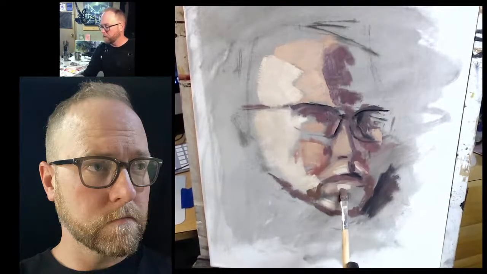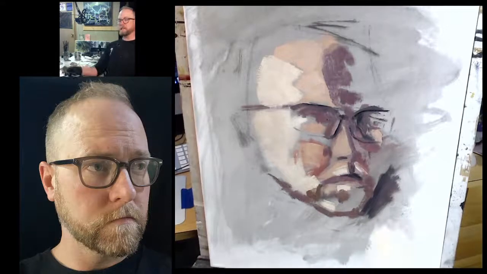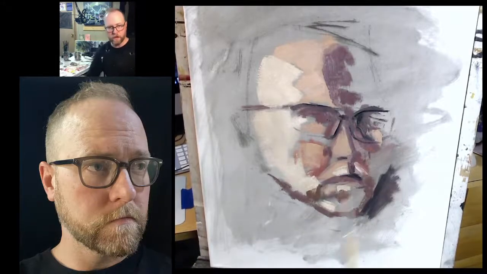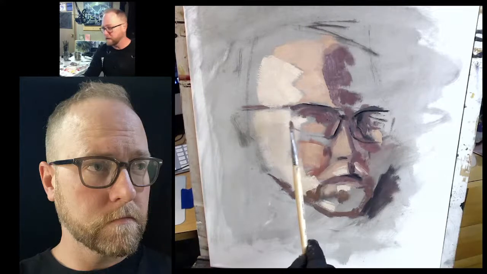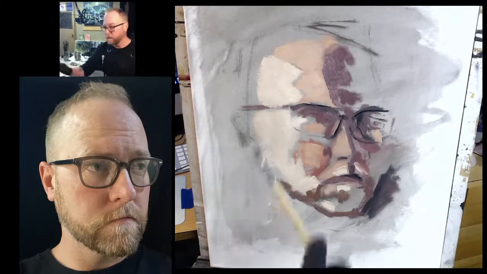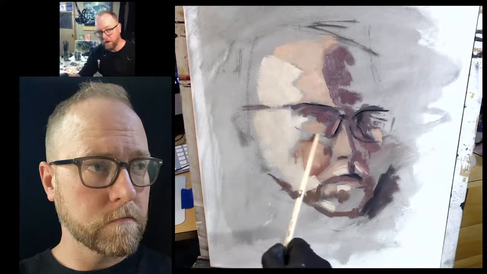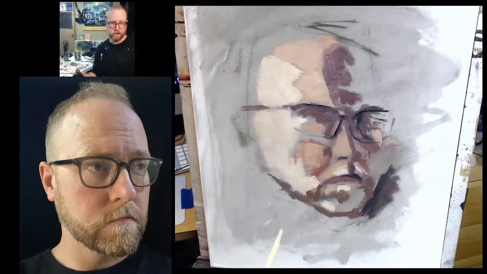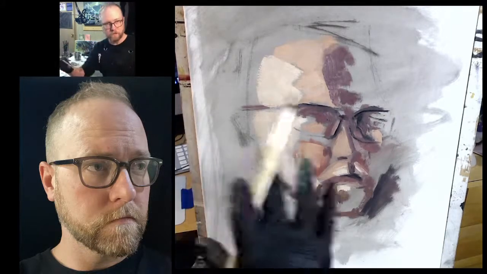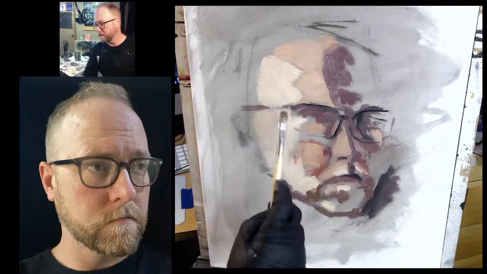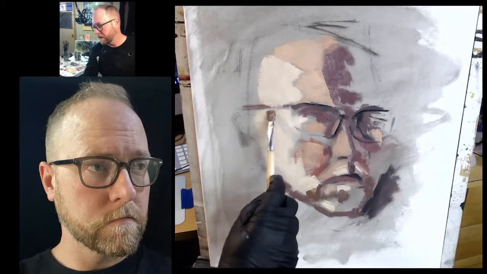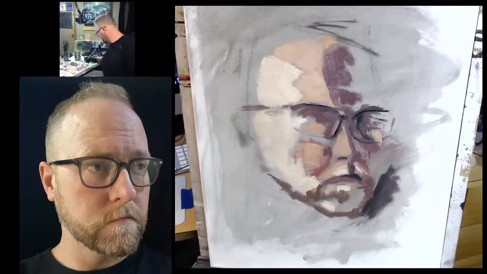Now, one other thing I want to point out, do you see how much the gray tone underneath that initial smear of ivory black is doing for the painting for me right now? It's really making a big difference in getting me some shifts in value. I don't have to figure out all of these little areas because the gray is holding a value tone that isn't pure white. And that allows me to work on top of it much more easily.